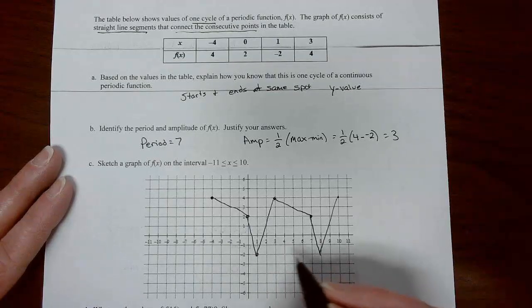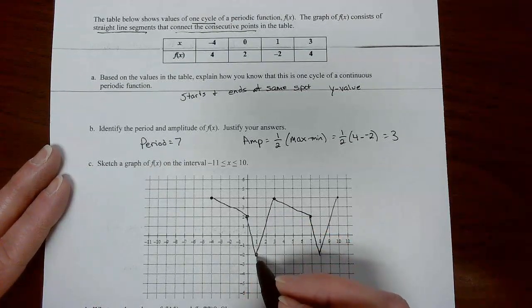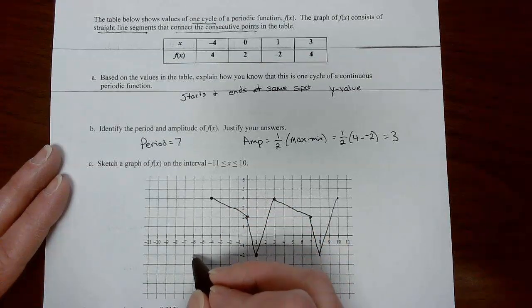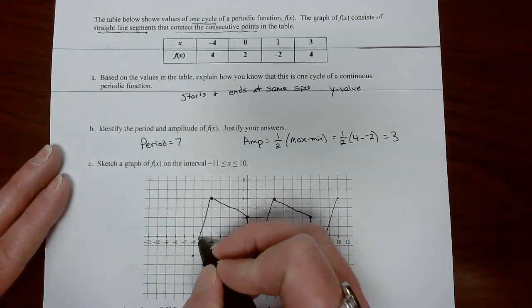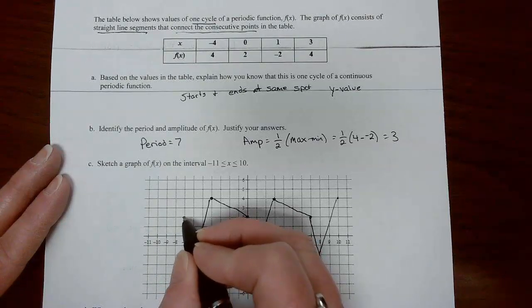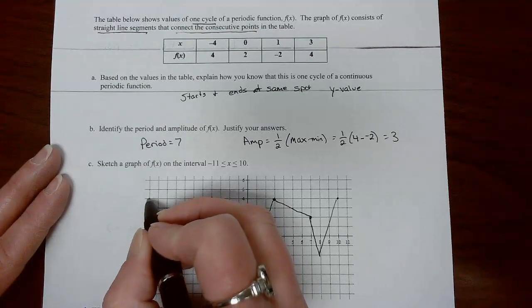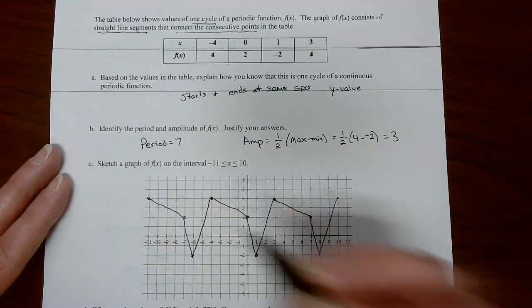Now let's see if I can go backwards. Okay, so 2 steps, and then down to -2. 1 step, 2. 4 steps, back up to 4, sorry.